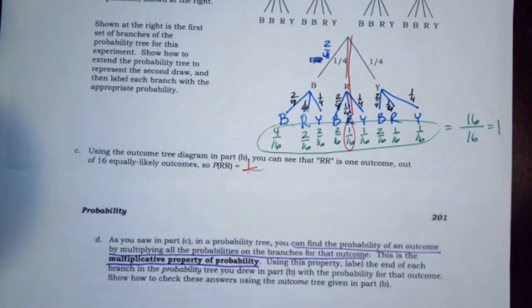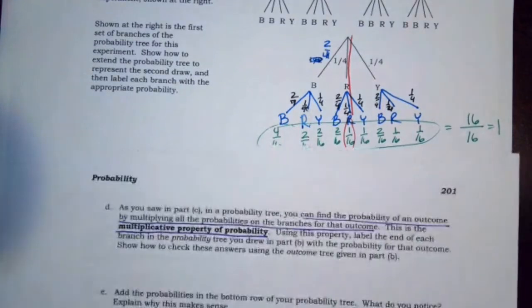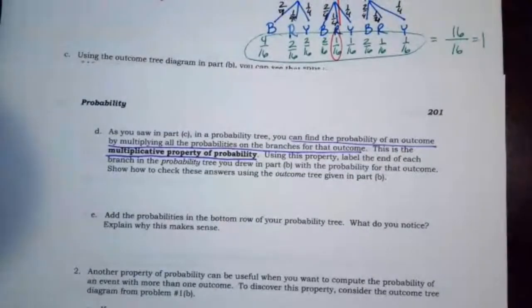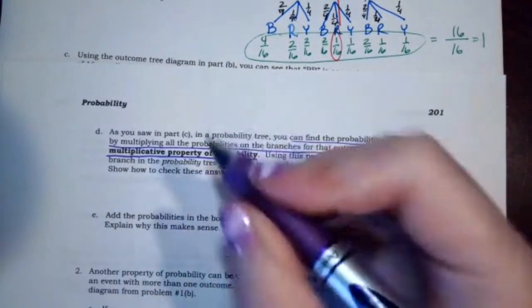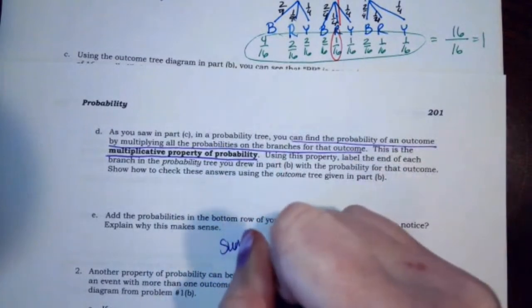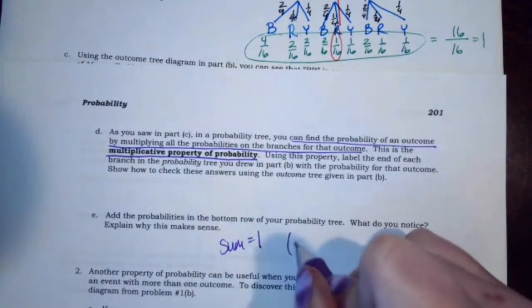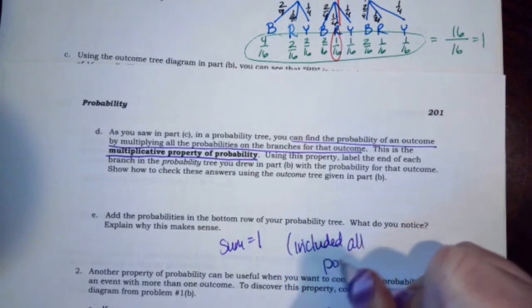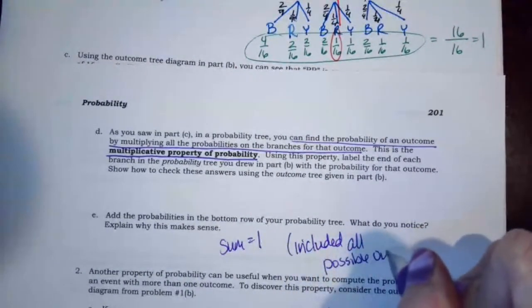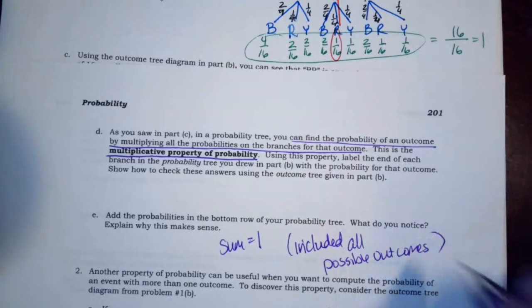And we already did E. We added the bottom row, we found the sum of all the probabilities. And we noticed that the sum is equal to 1 because we've included all possible outcomes. We have our entire sample space represented.